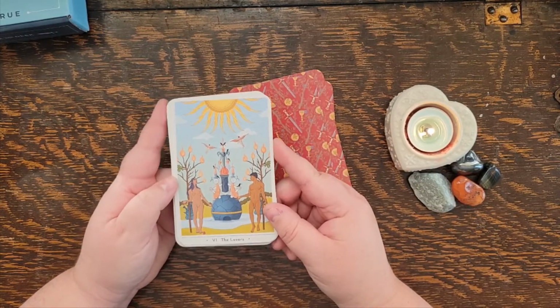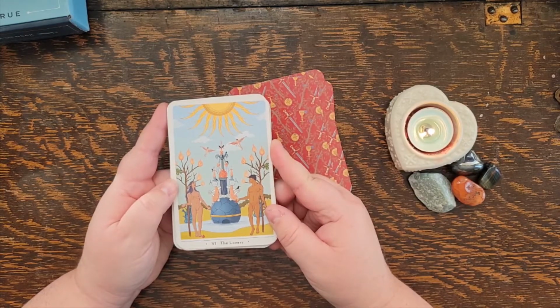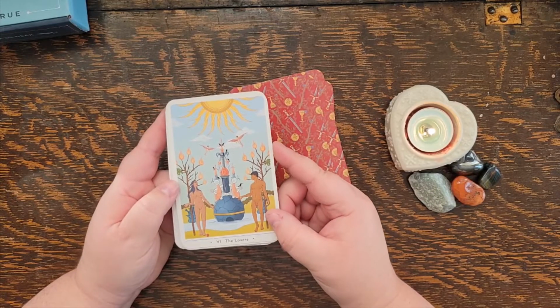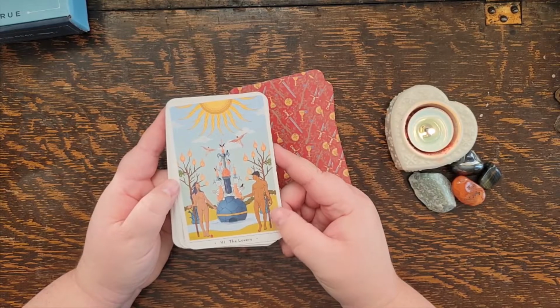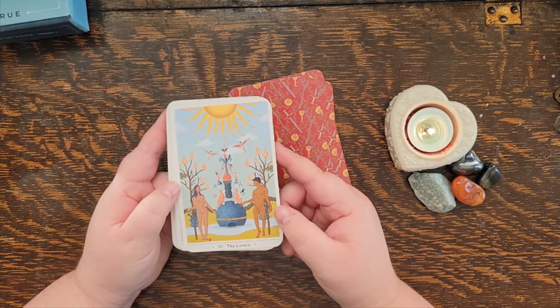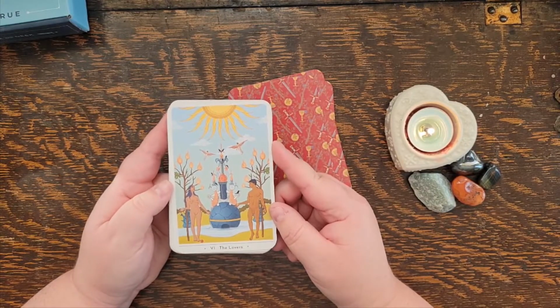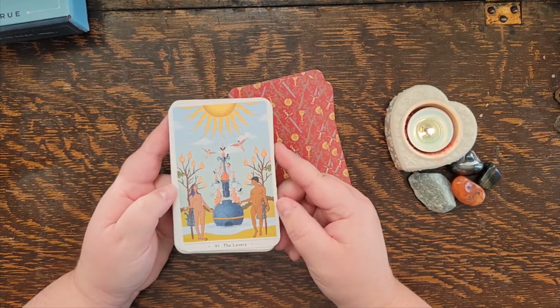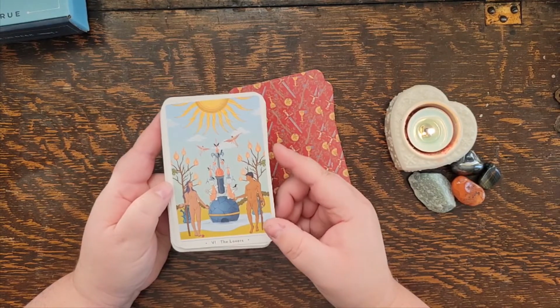Within the Lovers card, obviously we have the archetype of love. We have attraction and opposition, and also I look at this card as unity, so not only between two people, but also within the self. Whether that be combining the duality of your shadow and your light side, or your masculine and feminine side.